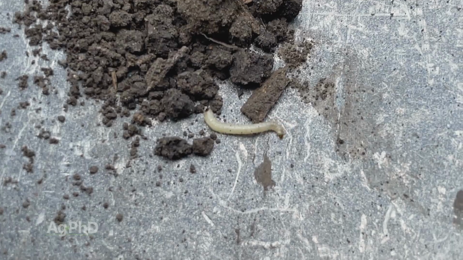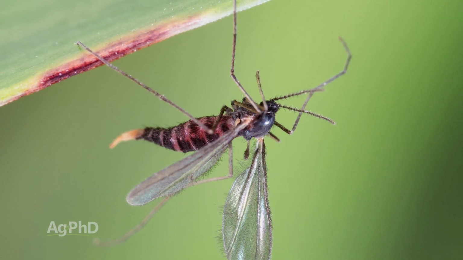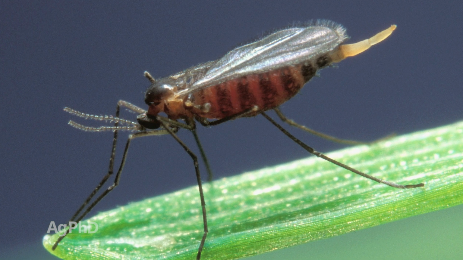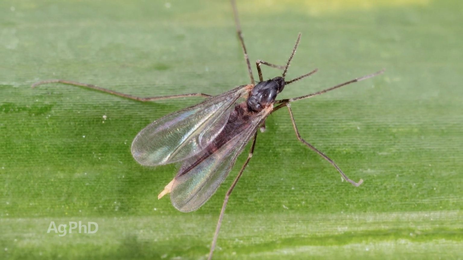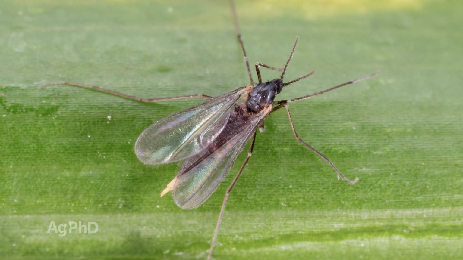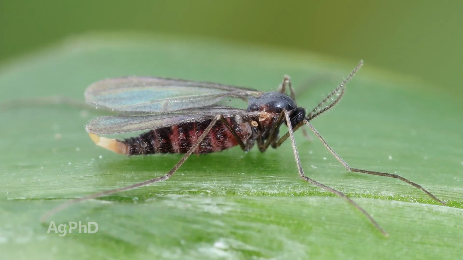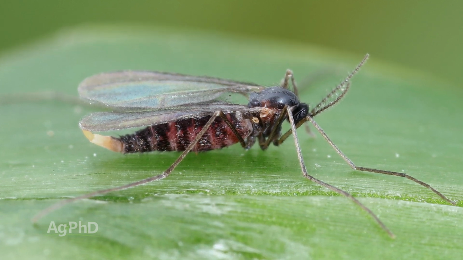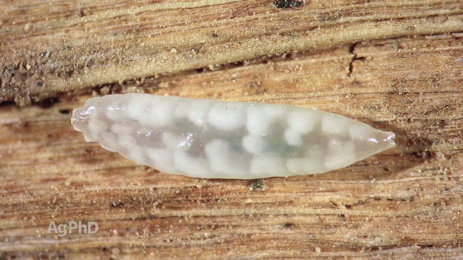With Hessian fly, it's really a lot different. We see that in wheat and a number of different crops, and you might have several different generations per year. If I'm in Texas, for example, I might have 6 generations per year. In South Dakota, it won't be quite so many just because we are a lot cooler. But it's a fly, it's going to lay eggs, then when those eggs hatch, it's going to be a worm, then it will pupate, and then it will become the fly.